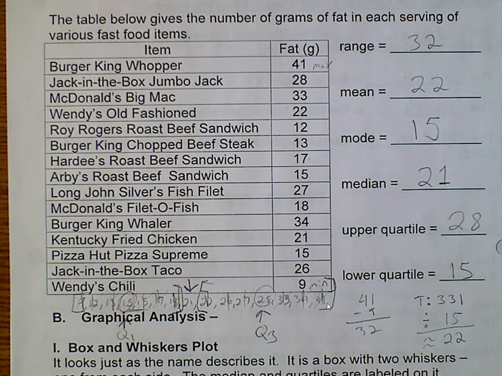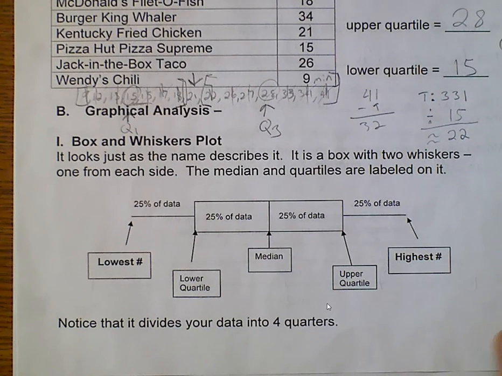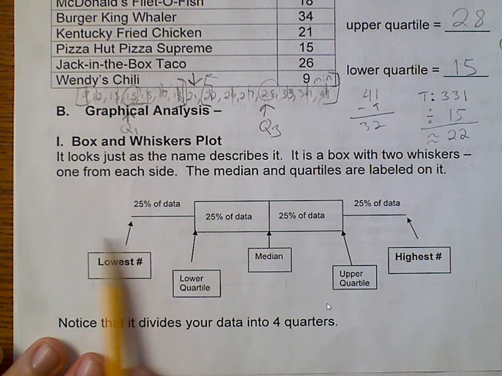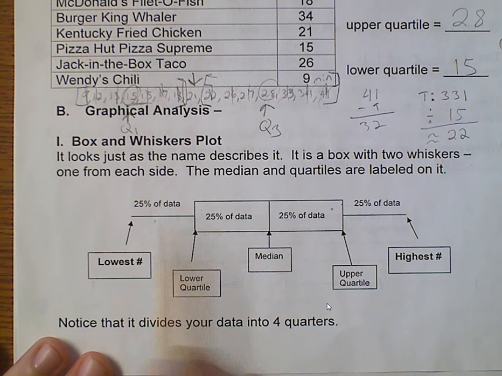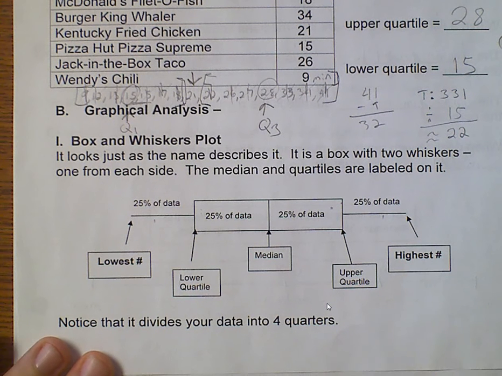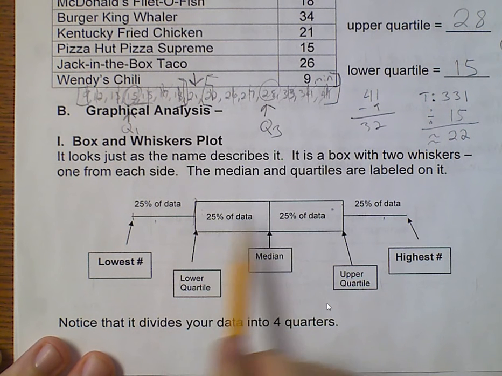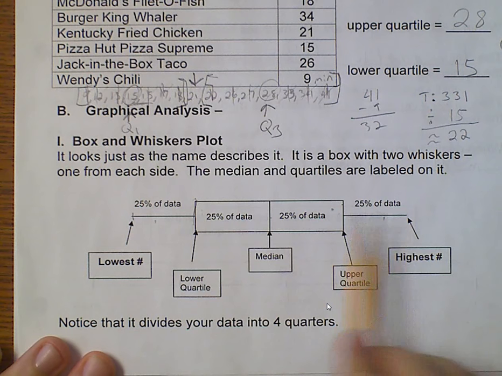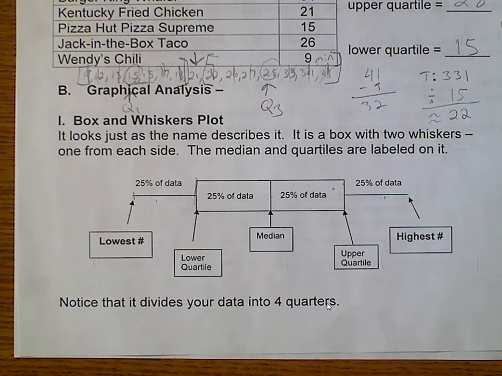Well, now that we know how to find all that data, this is just a review from a previous lesson. We need to go ahead and use it to create a box plot, a box and whiskers plot. So a box and whisker plot looks like this. We've got our box, and then we have our whiskers. It breaks the data into 4 sections: the first fourth, the second fourth, the third fourth, and the fourth fourth. And a box and whisker plot is great for showing you how your data is spread out.